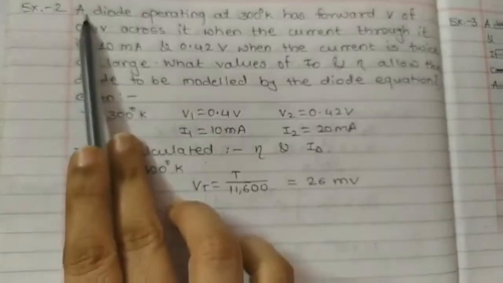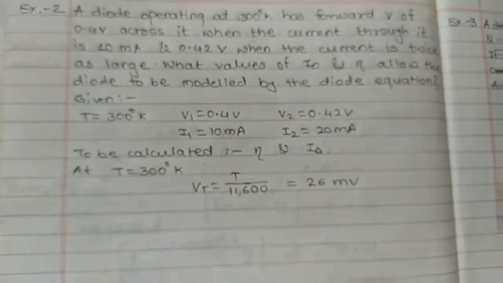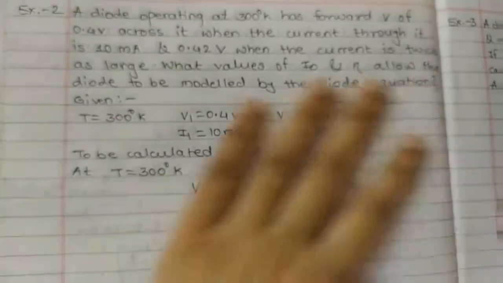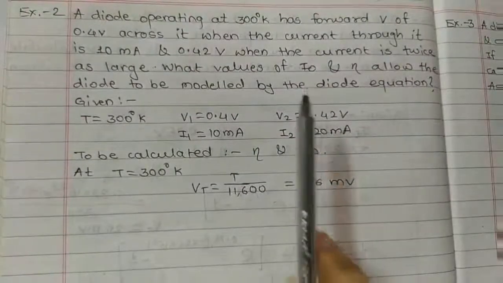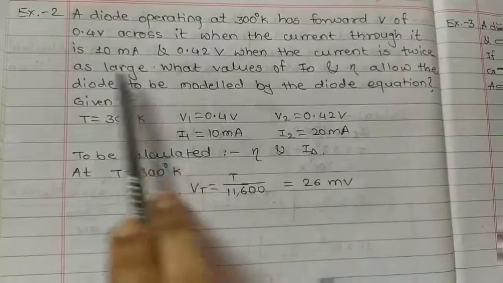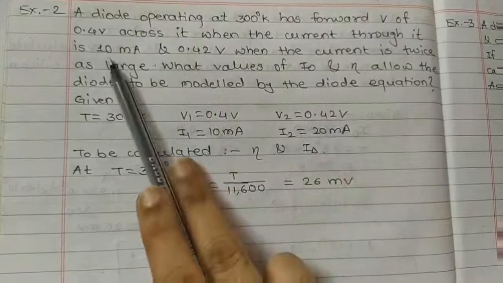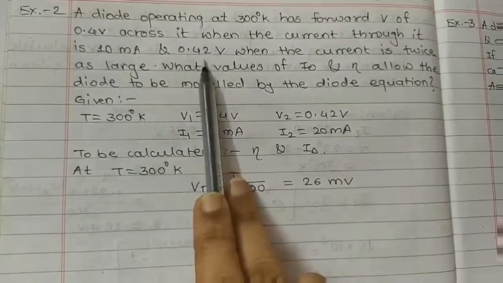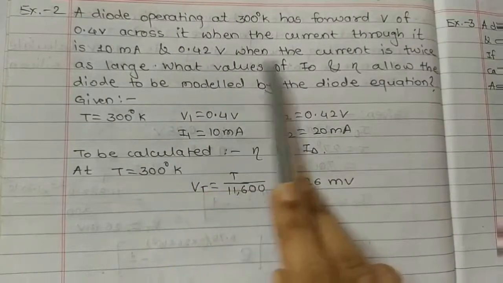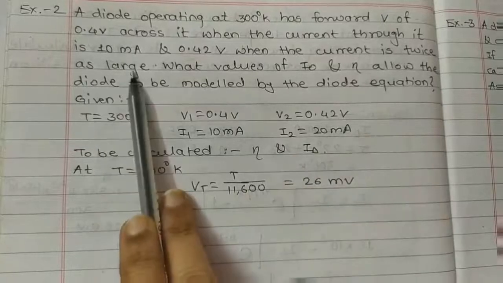So next our example: a diode operating at 300 Kelvin has a forward voltage of 0.4 volt across it when the current through it is 10 milliampere, and 0.42 volt when the current is twice as large.